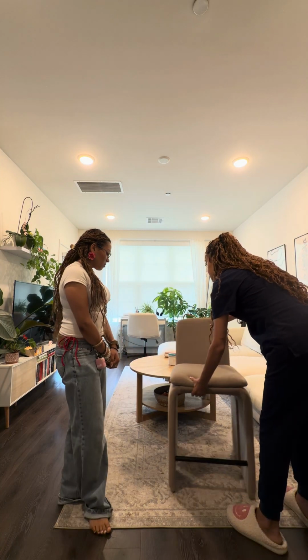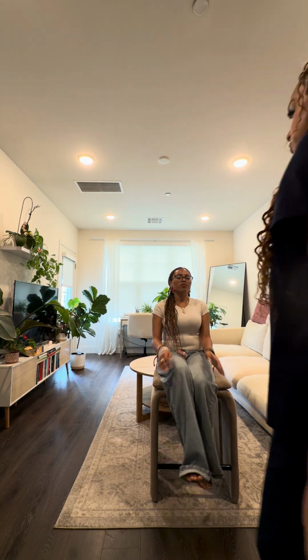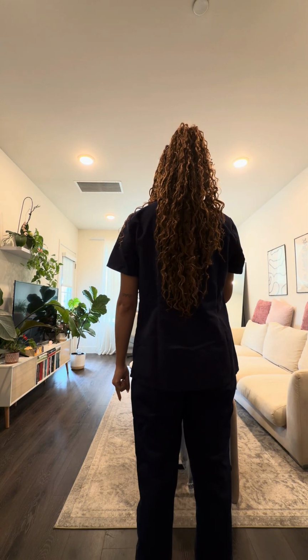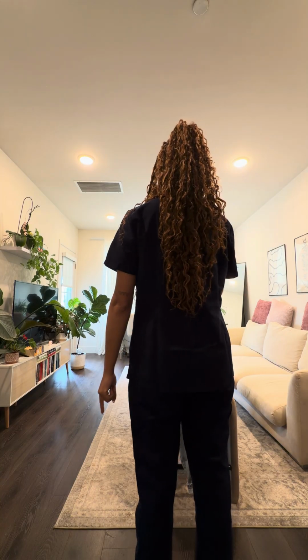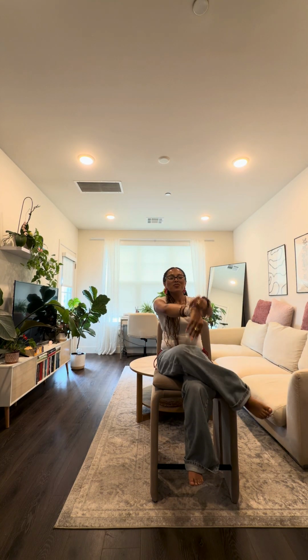Let's see, I'm gonna have you sit again. Standing and sitting, but have a seat for me. So we're gonna do finger to nose. So just touch your nose and then my finger. Perfect, perfect. Okay, so she was able to do that successfully, accurate movements.